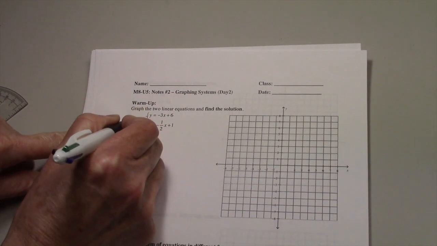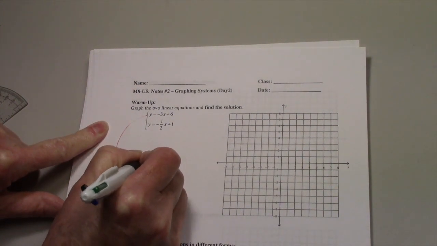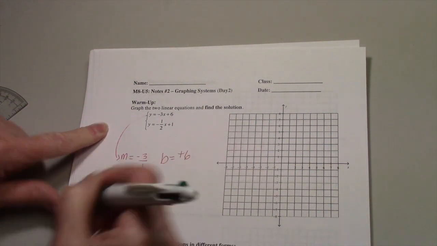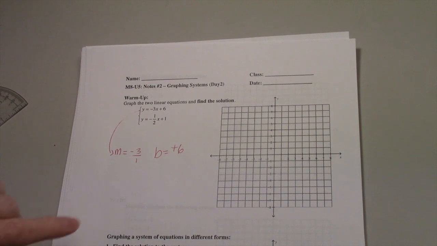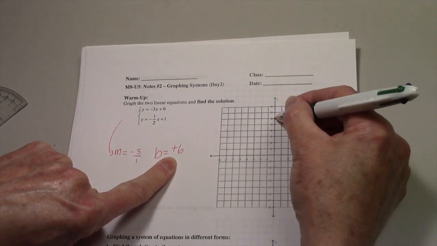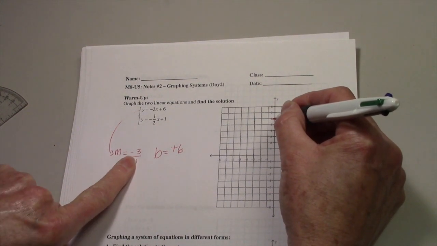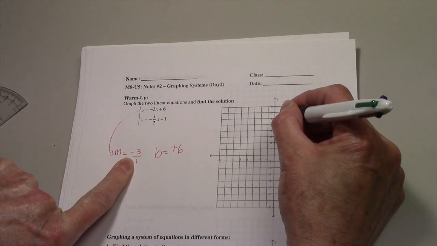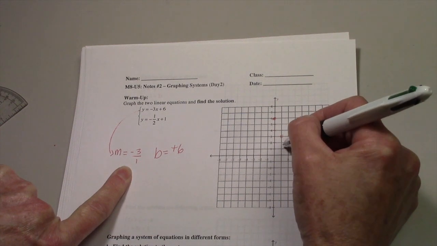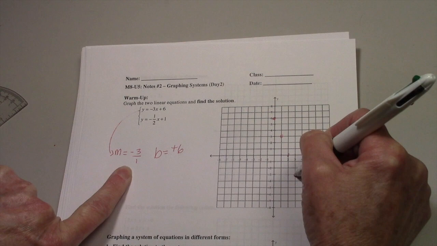The first one, the m equals -3 over 1, and the b is +6. So notice I'm doing it in red. Start at +6, put a dot up at 6. The slope is -3 over 1. Rise over run, so down 3: 1, 2, 3 over 1. Again, 1, 2, 3 over 1. Perfect.